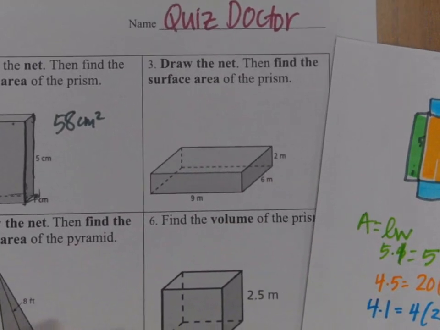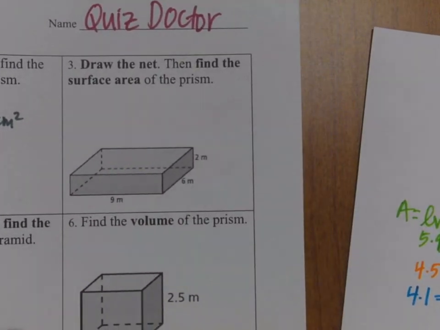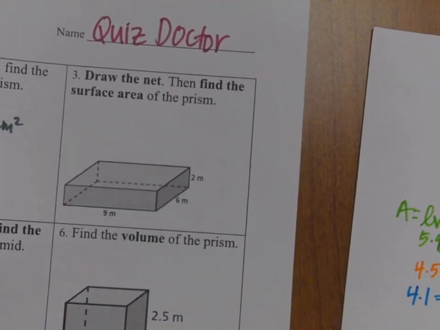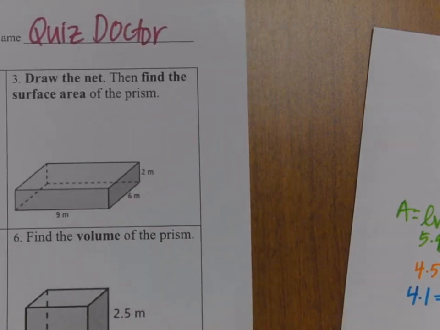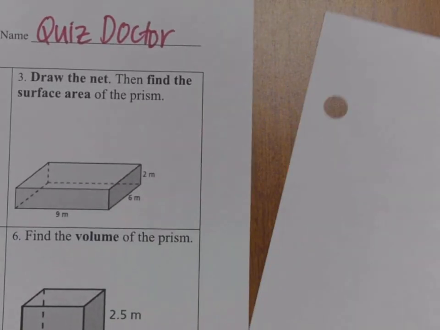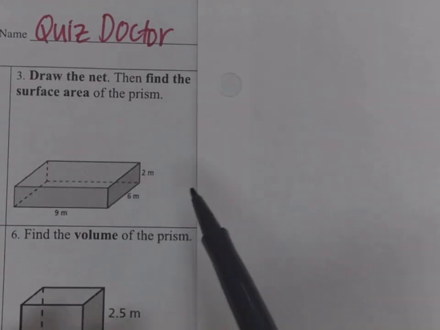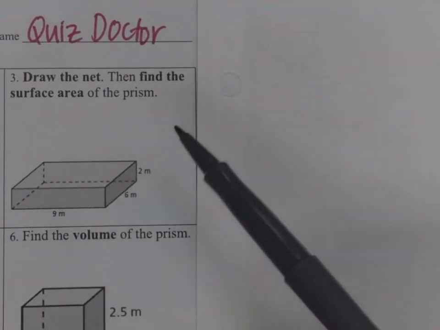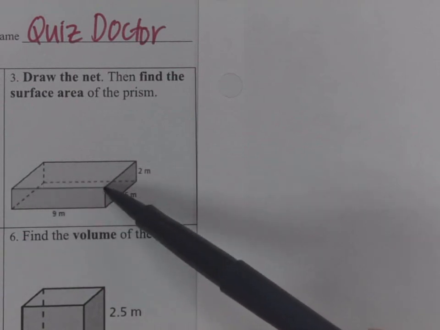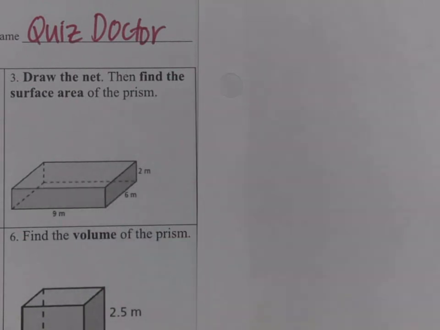All right, question number 3 is the same. Draw the net, then find the surface area of the prism. So let me get my paper. Okay, so with this net, I'm going to start with the top rectangle right here that I see, and it's 9 by 6.